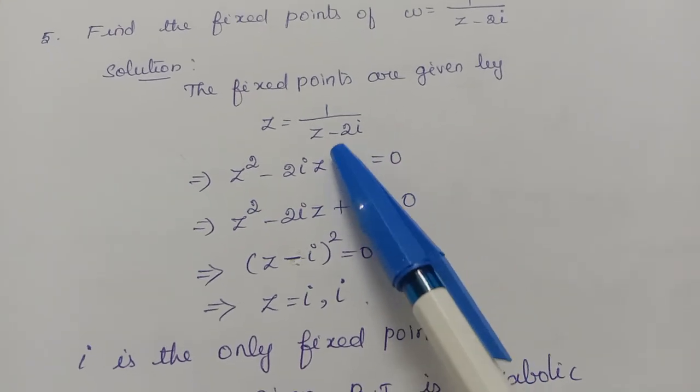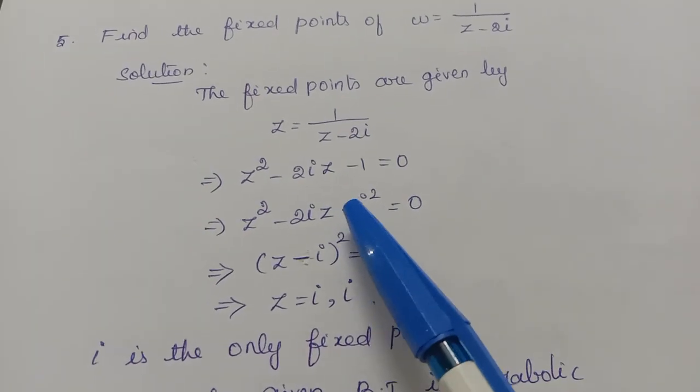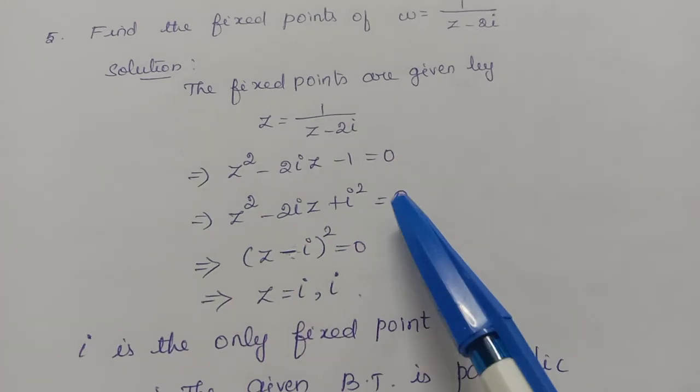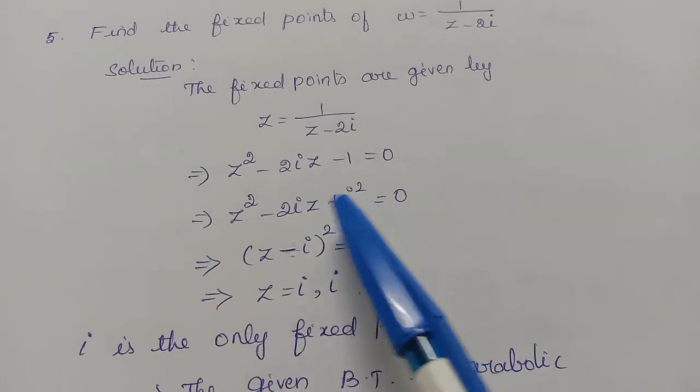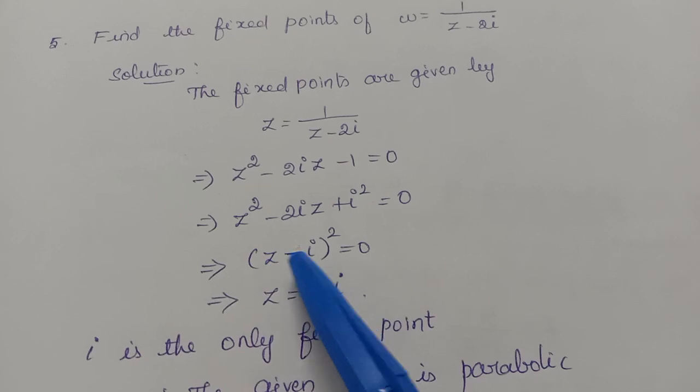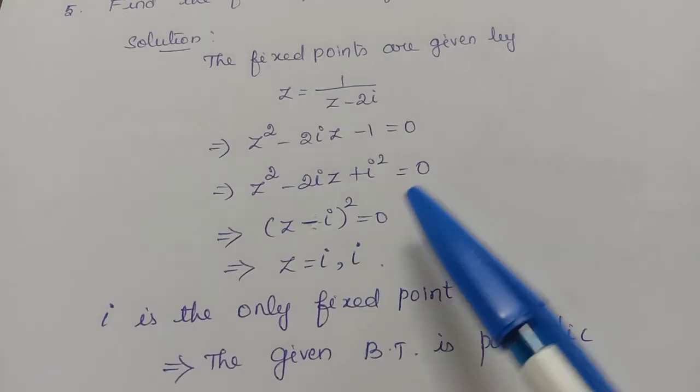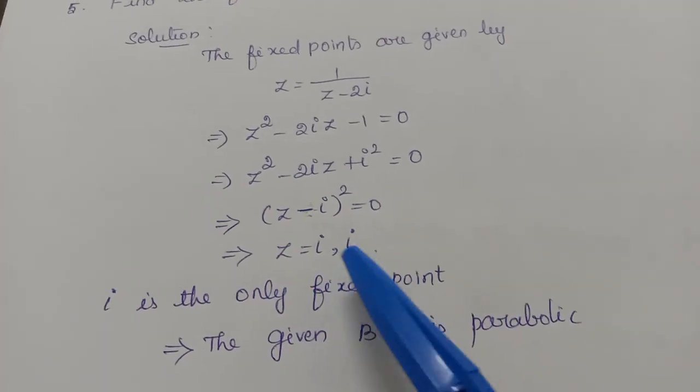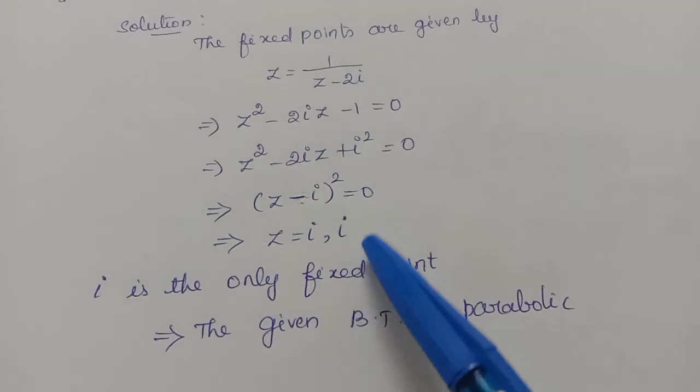For that, I am going to write this minus 1 as i square. Now look at this expression. It is looking like a square plus b square minus 2ab. It is nothing but (a minus b) the whole square, equal to 0. So z is equal to i, 2 times. So i is the only fixed point.